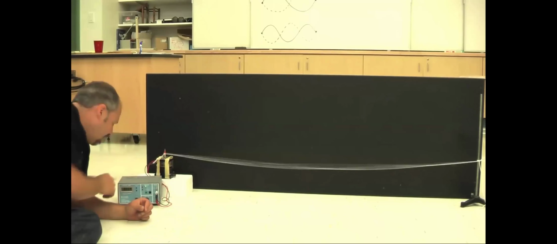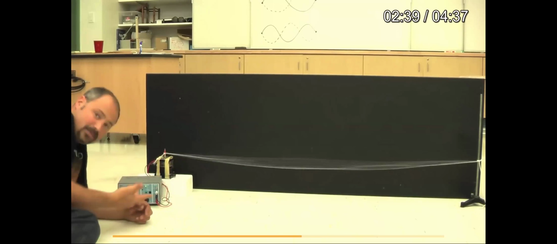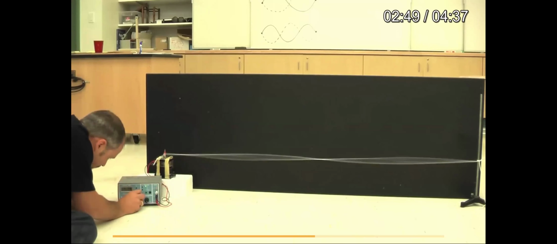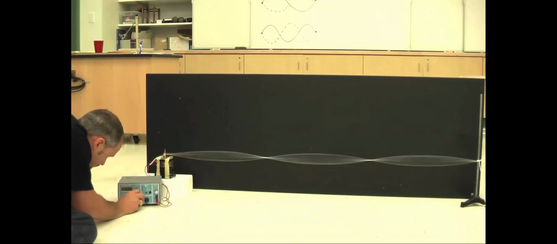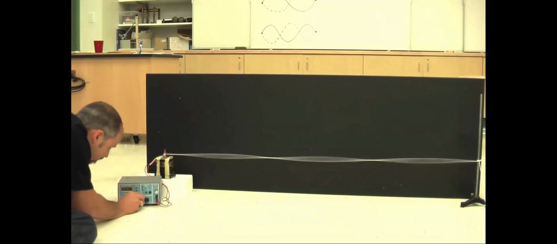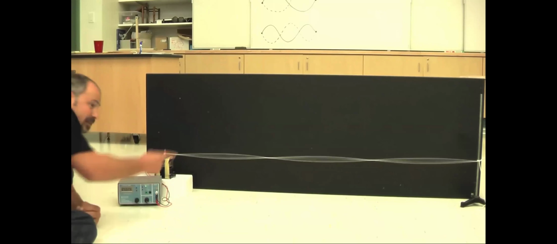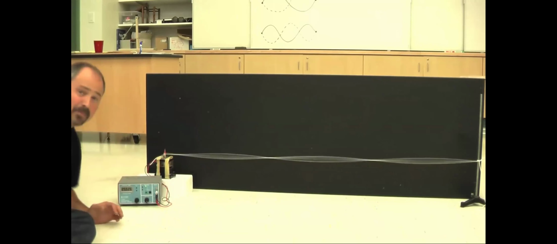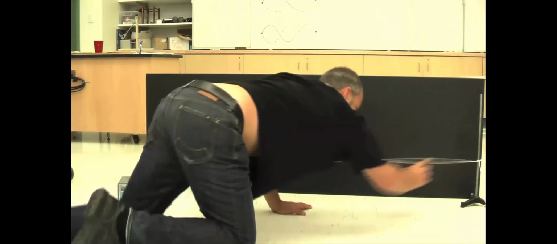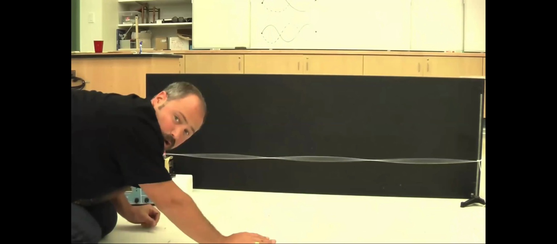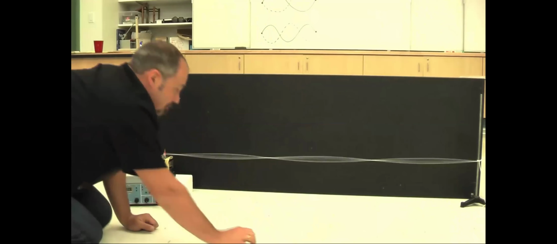Now I can find multiple modes. You increase the frequency, you get two loops. Three loops actually. So that's the third harmonic. How many wavelengths is this? Well, you can clearly see that is one loop and a half. And a half. One and one half wavelengths. Yeah, each loop is lambda by 2.